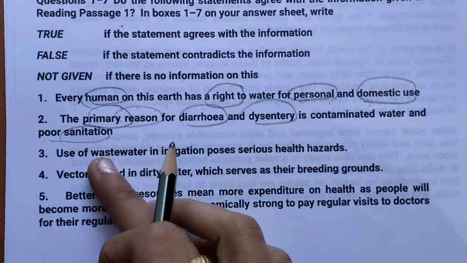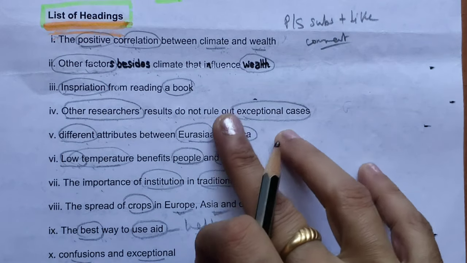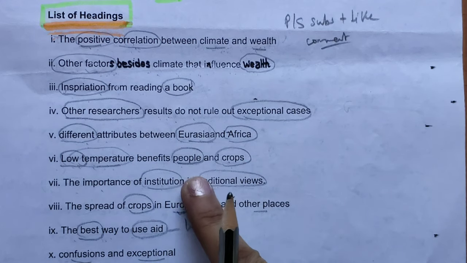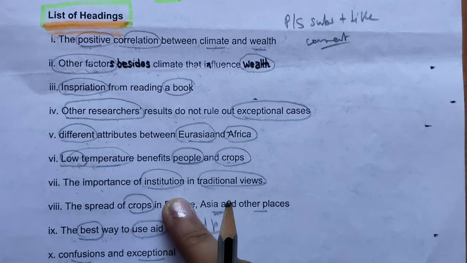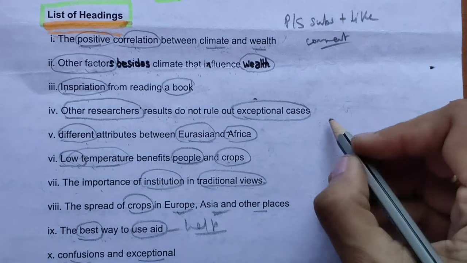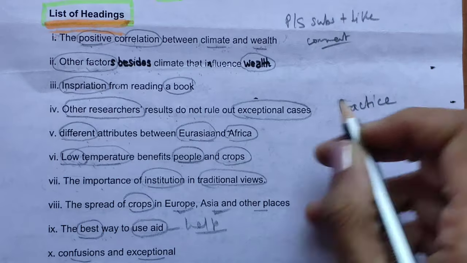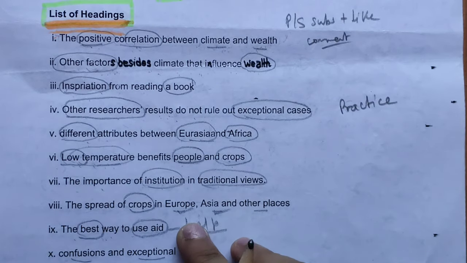Now let's start with the reading. Now we have gone through all the headings through the keyword strategy. Now we will read one by one each paragraph. So you can practice with me. That's a request, practice with me, because I will be sharing questions also along with the paragraphs.